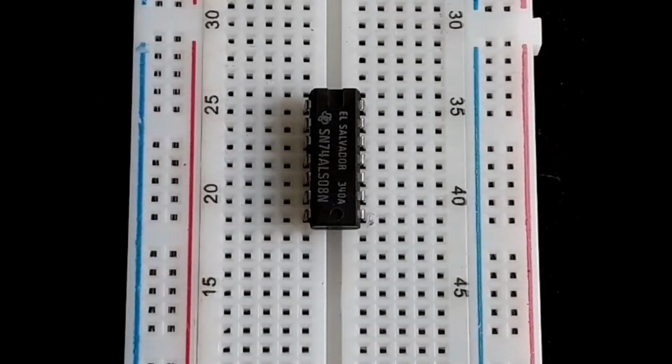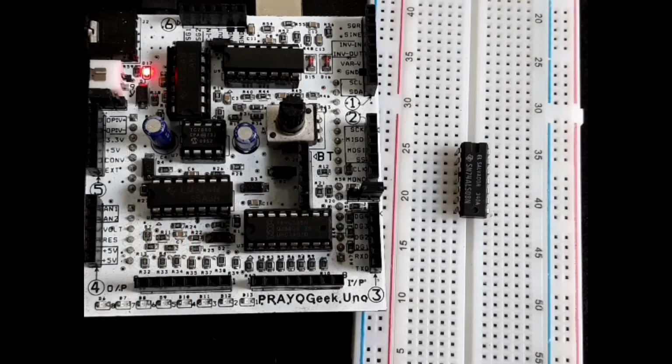So now once you are familiar with how to identify the pins, we can go ahead and make connections, and let's verify the truth table for AND gate. So we'll be using our PRAYOGeek Uno board and as well as the Android app to give all the inputs and see the outputs.